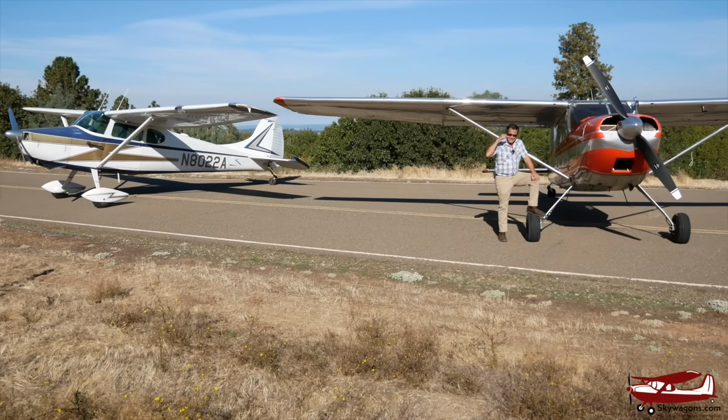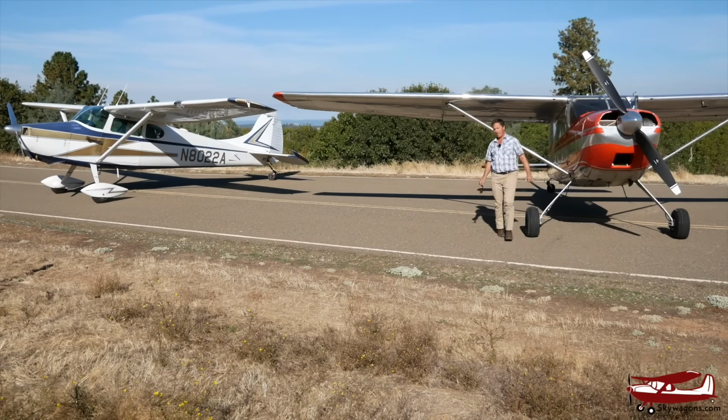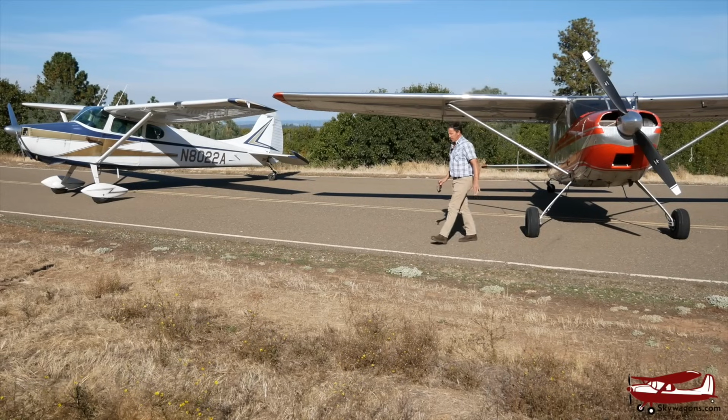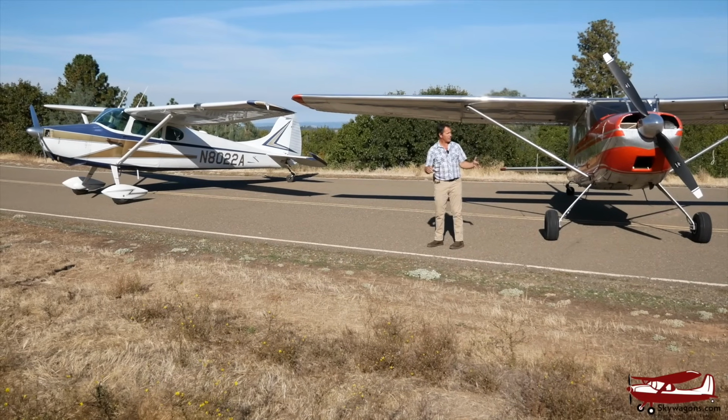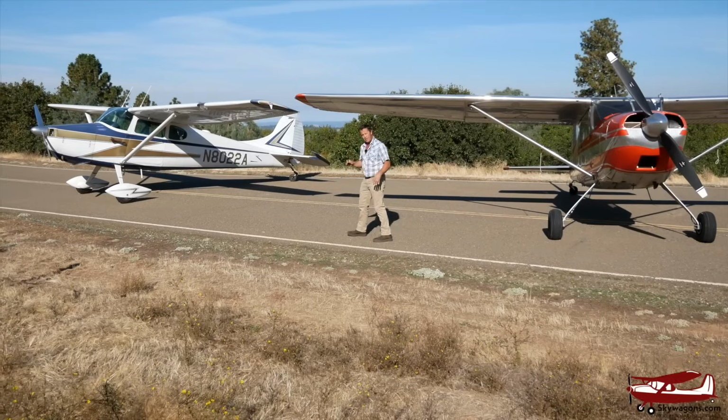So, Captain Morgan, Skywagon, got to put a foot on a tire. This is Mark from Skywagon University, and we're going to look at, it's not going to be a comparison between the two because we've got two different planes and very different performance.